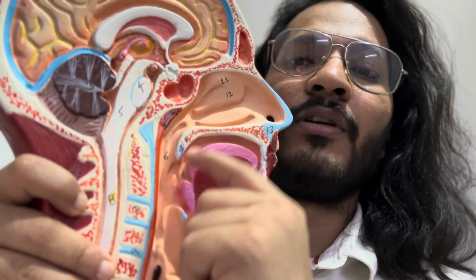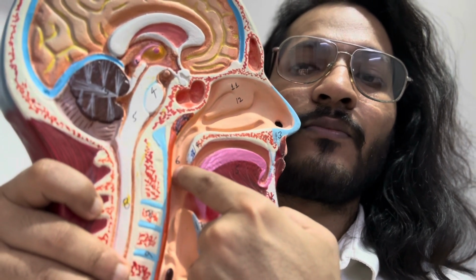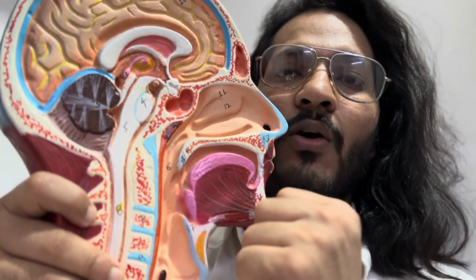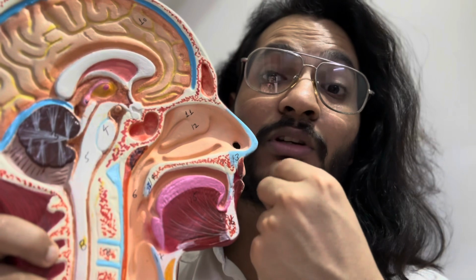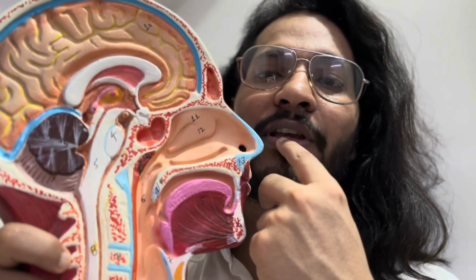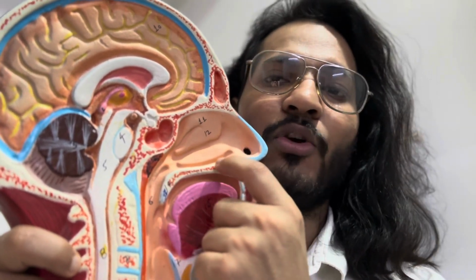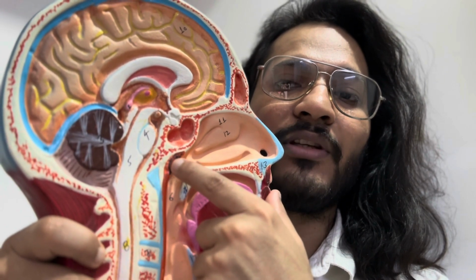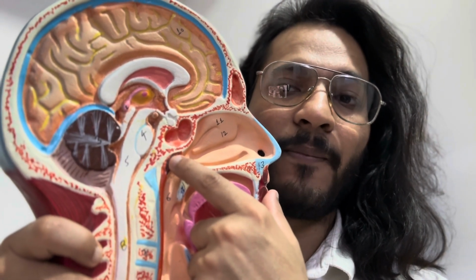Okay, this is the nasopharynx, oropharynx and laryngopharynx. Now one more thing associated with our nasal cavity and oral cavity is the tonsils. In this model you can see the tonsil present here is the pharyngeal tonsil.